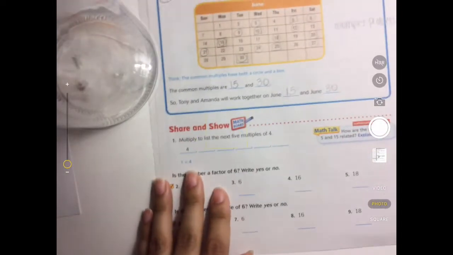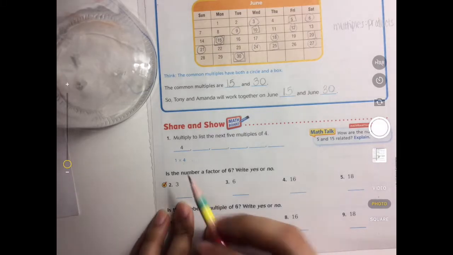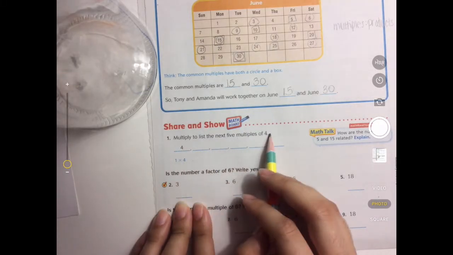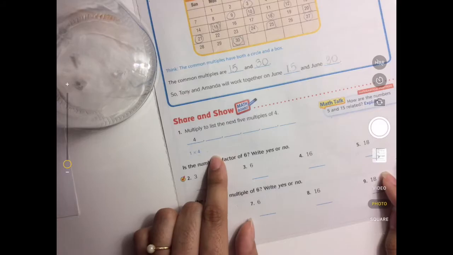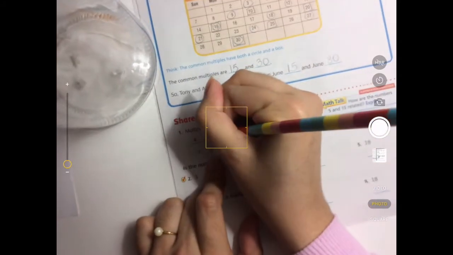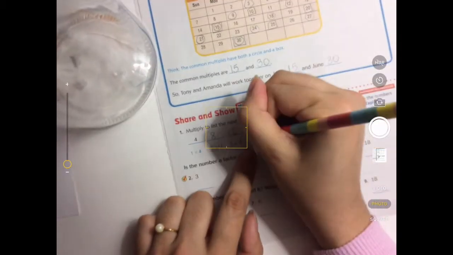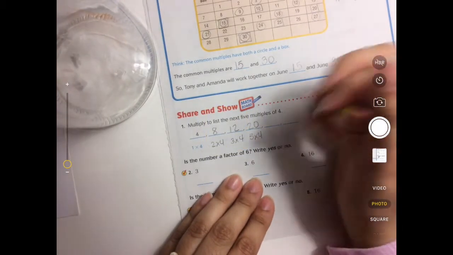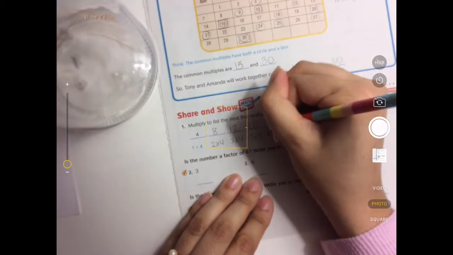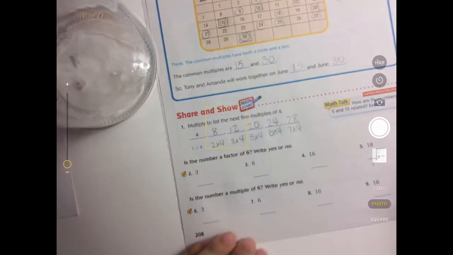So let's go ahead and do share and show. These 9 questions of share and show, and then it'll be your turn. Multiply to list the next 5 multiples of 4. So we're counting by 4s to find the multiples, which are the products. 1 times 4 gives us 4. 2 times 4 gives us 8. 3 times 4 gives us 12. 5 times 4 gives us 20. 6 times 4 gives us 24, and 7 times 4 gives us 28.